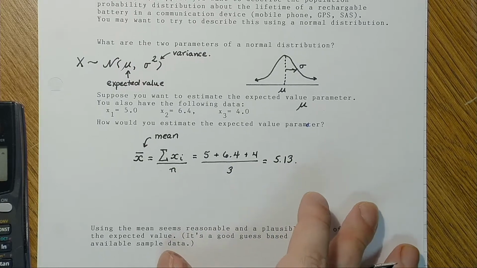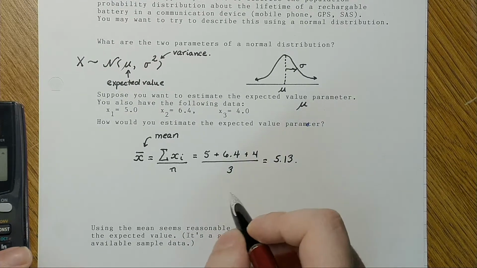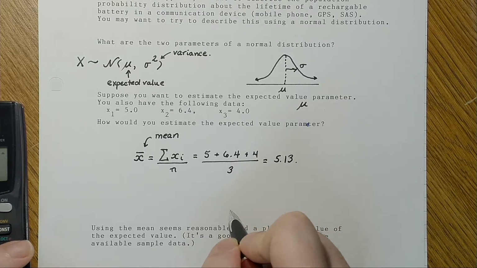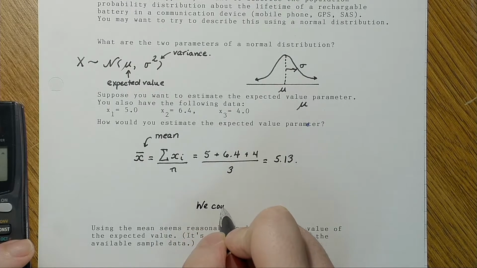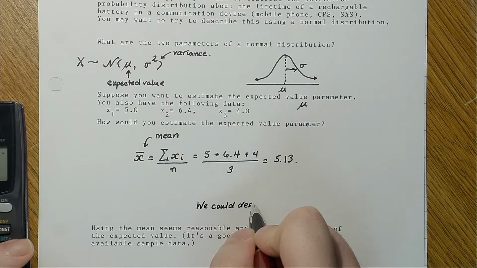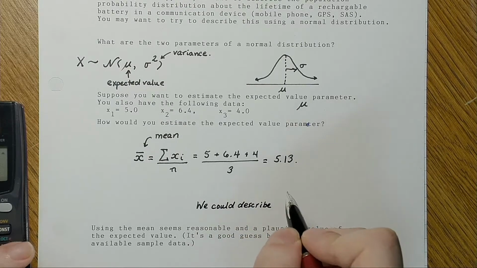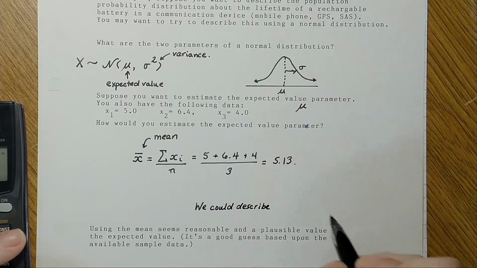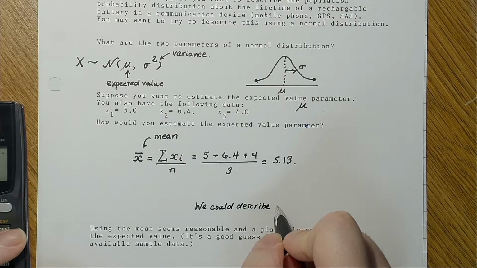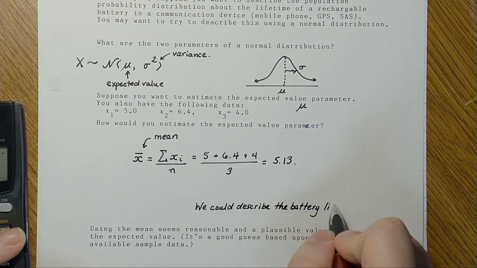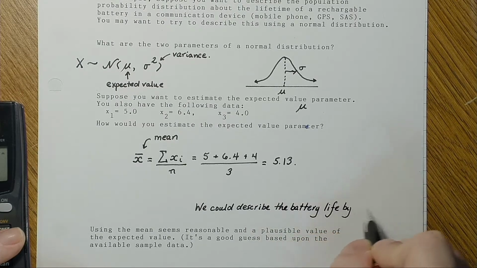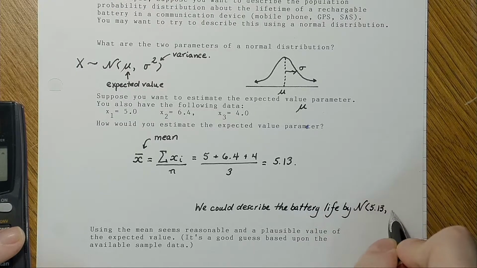So what I could say is that we could describe that battery life, the battery life of a rechargeable battery, by using that normal distribution, 5.13, and we don't have a variance at the moment.